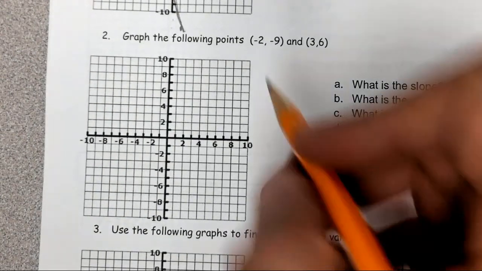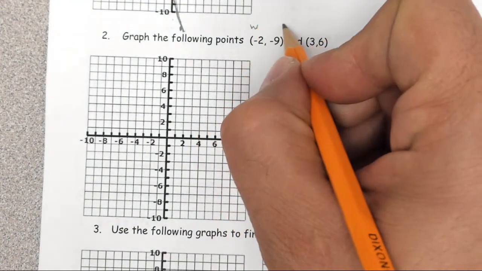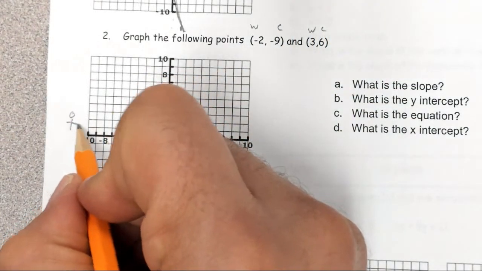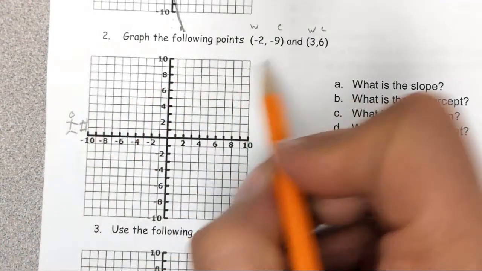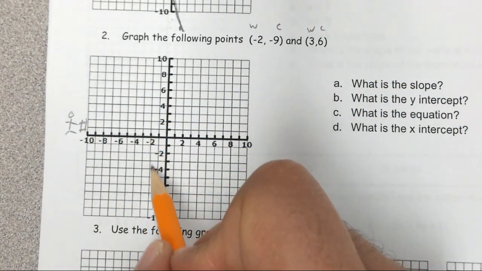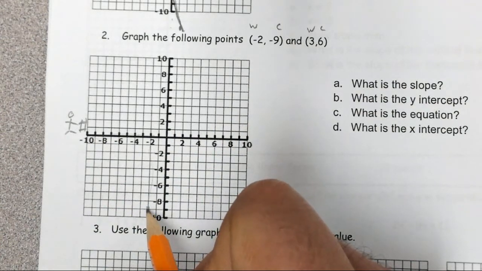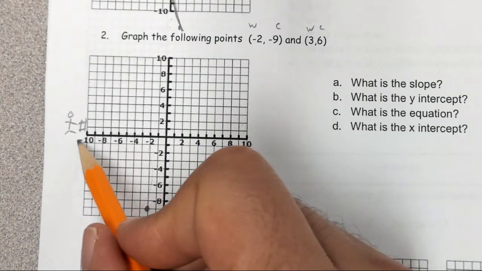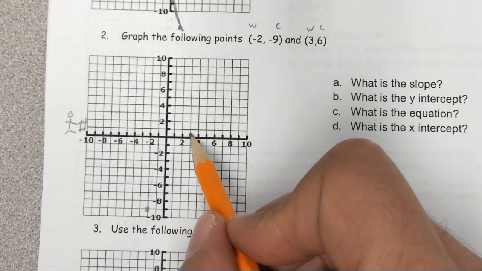Graph the following 2 points. This is my walk, this is my climb, this is my walk, this is my climb. I had a guy right here with a ladder. He would walk to -2, and then climb down to -9. Then you put a dot. He'll walk to 3, and climb up to 6.